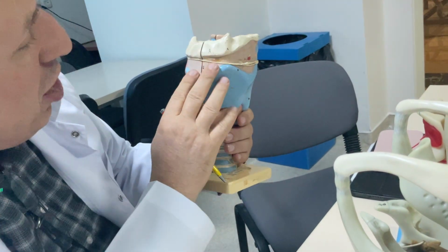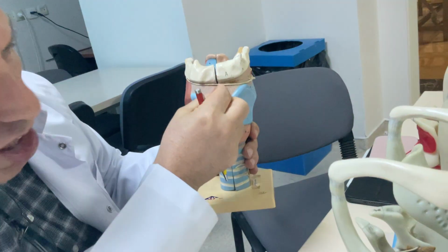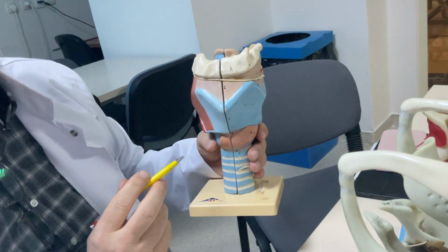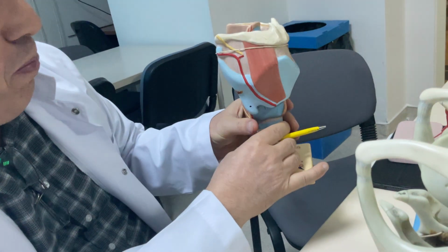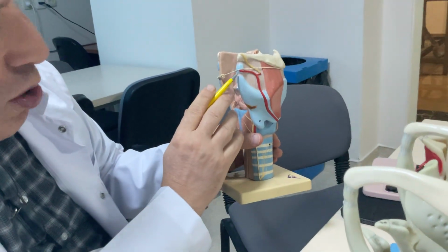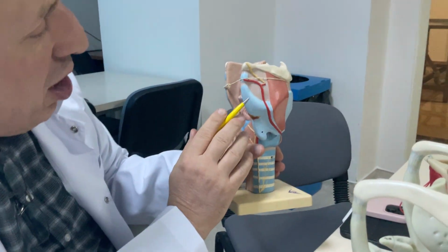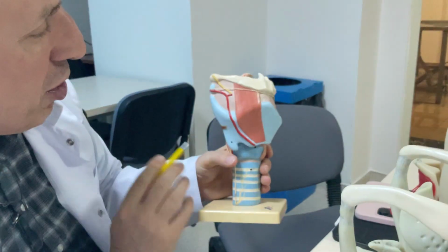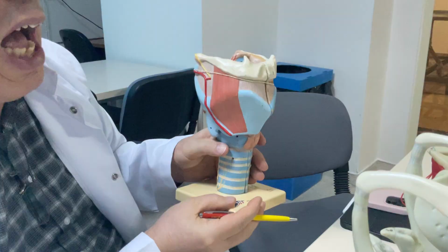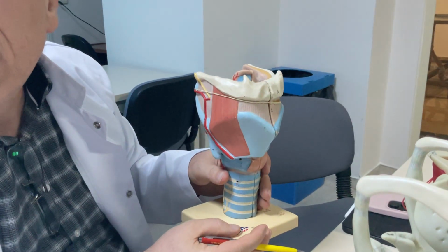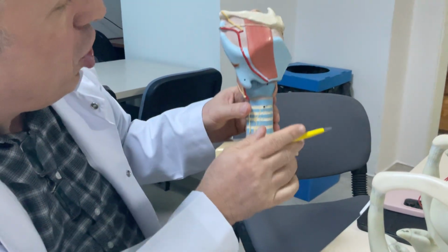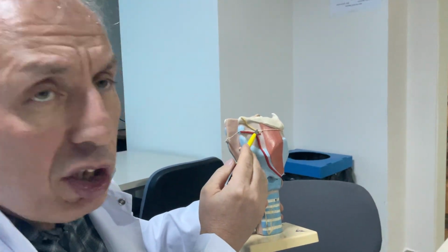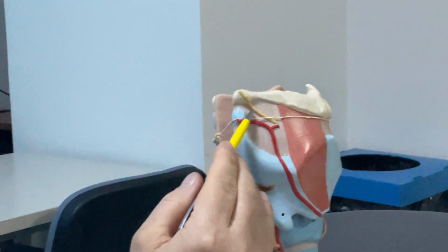This thyrohyoid membrane in the midline thickens and forms the median thyrohyoid ligament. Laterally, on the posterior side, it thickens and forms the lateral thyrohyoid ligament. On the thyrohyoid membrane, there is an opening through which the internal branch of the superior laryngeal nerve passes.